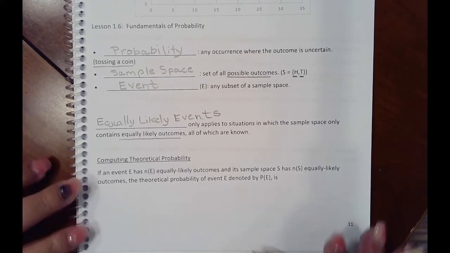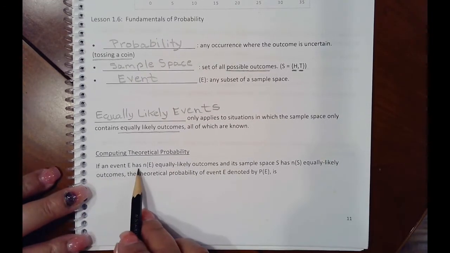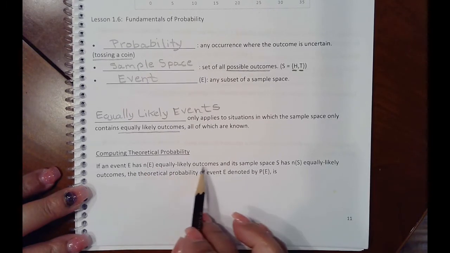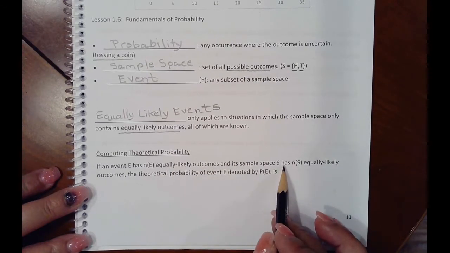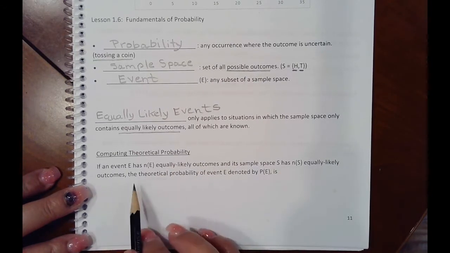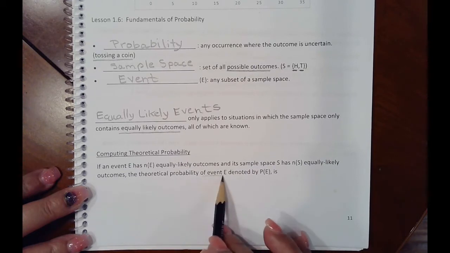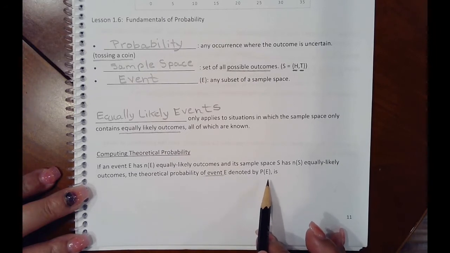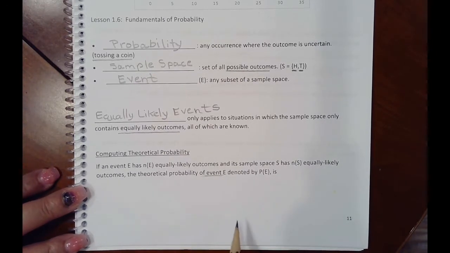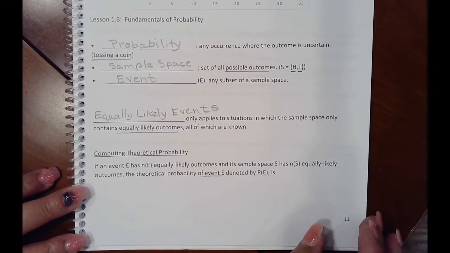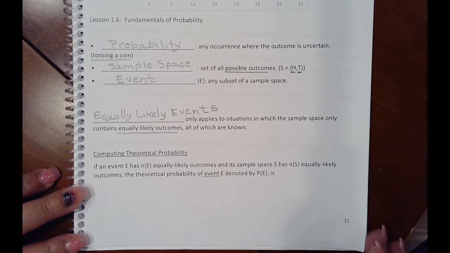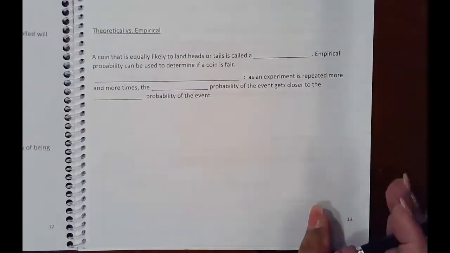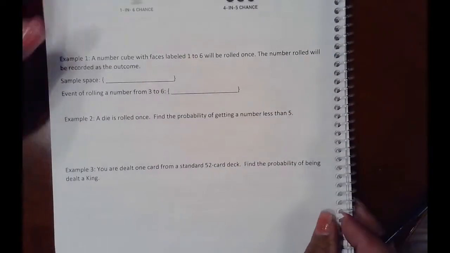Okay, theoretical probability. If an event, symbolized as N sub E, and its sample space has equally likely outcomes, then the theoretical probability of any particular event is denoted as the probability of a particular event. And you'll understand this way better when I start to do the problems. I'm going to point out to you the kind of symbolism that we use to indicate what kind of probability we're doing. So let's look at some of these problems that are on the next page.